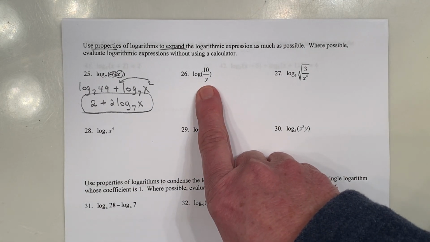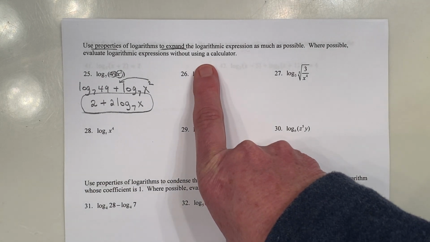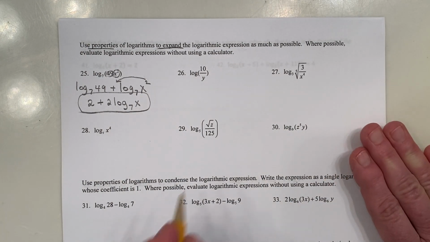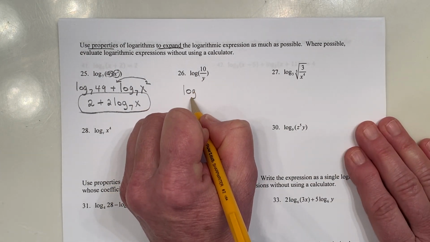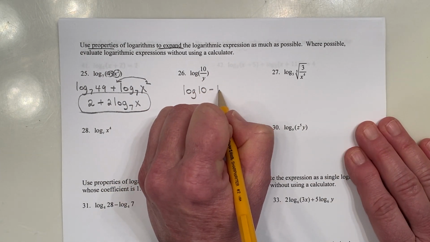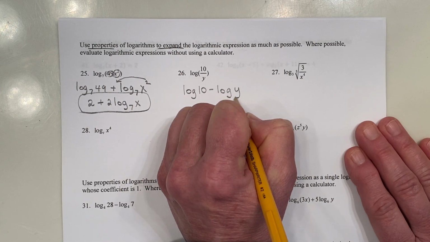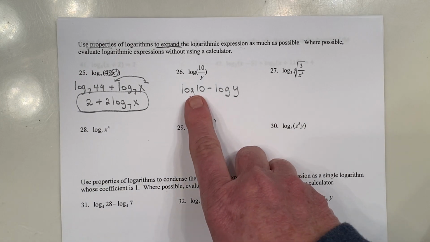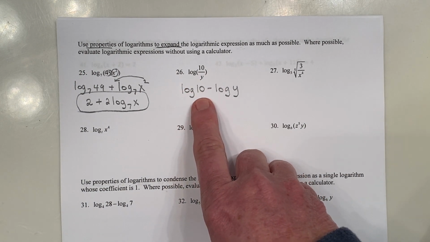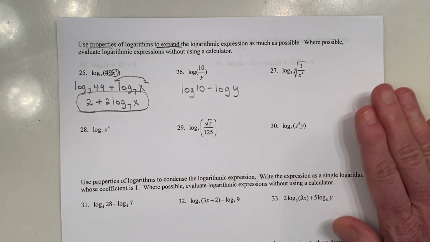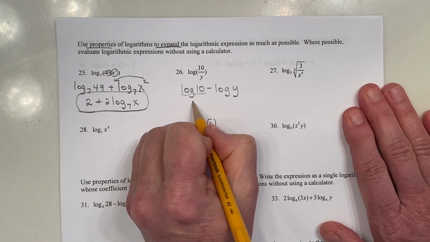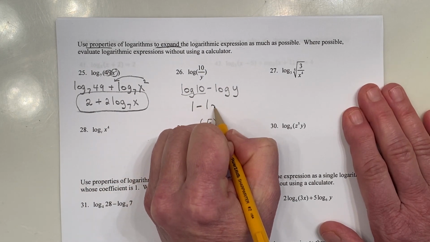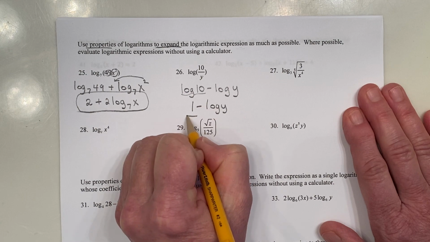All right, we're going to expand. This is not a product, this is a quotient, so we're going to go to a difference. So it's log of the numerator minus log of the denominator. So do yourself a favor on your calculator, check to see if that can be simplified. Just do log of 10, and actually that's going to simplify to 1. So we need to record 1 minus log of y.